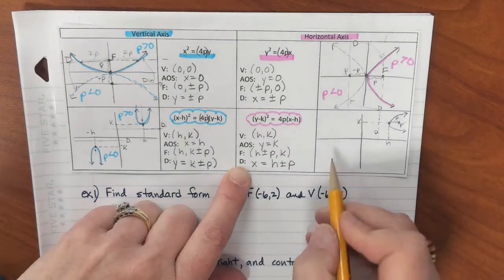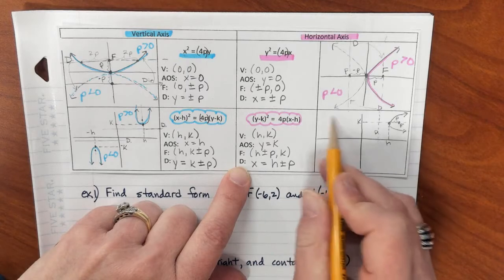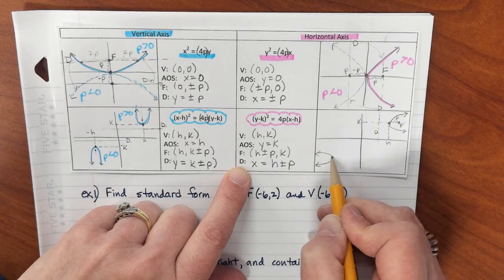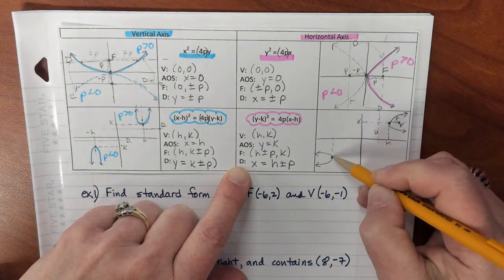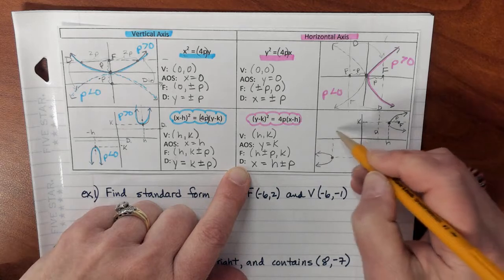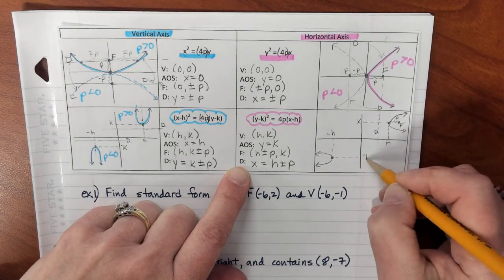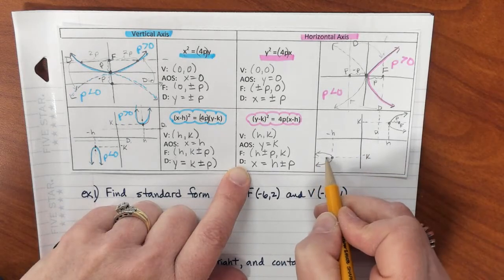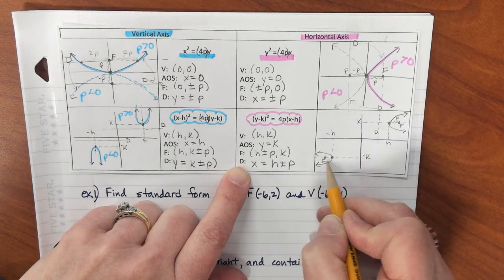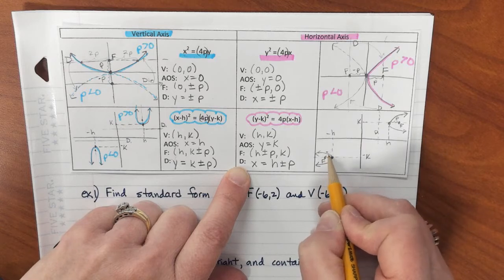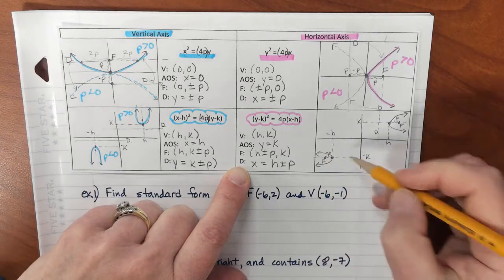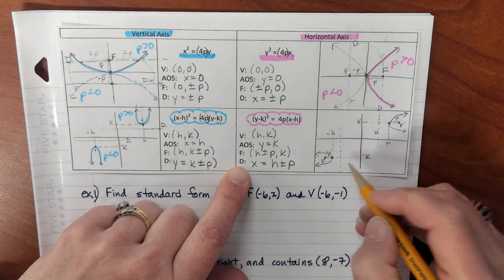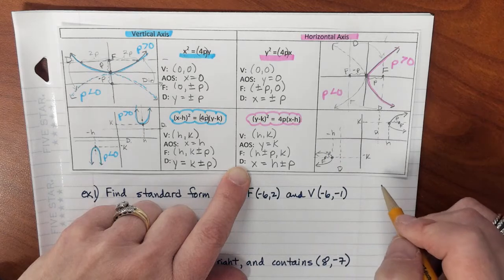Now you can also draw one down here, and it could be up here. I'm just drawing it down here. If it went to the left, then this would have shifted a negative h. This would be a negative k. You would still have the focus somewhere inside. This p value would be a negative p. All right, your directrix would be, again, a vertical line outside. That would be the directrix.